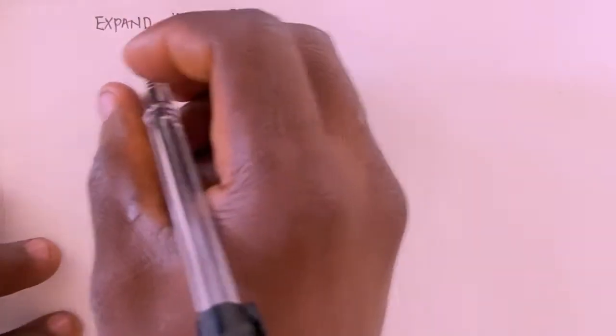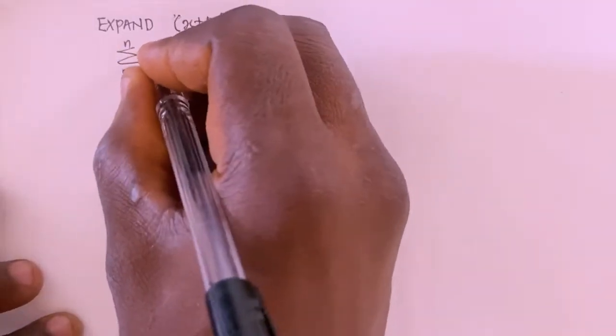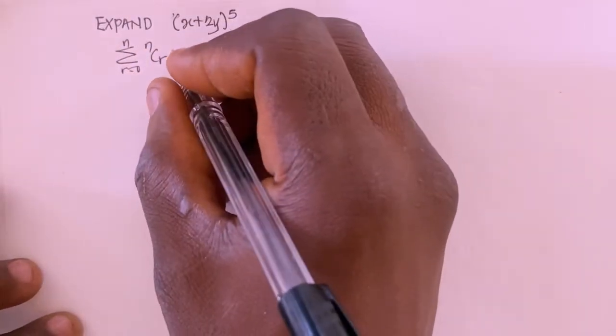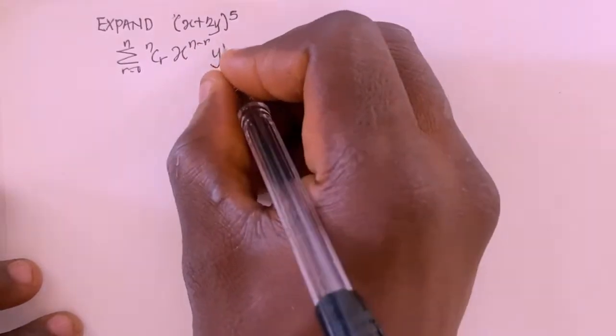Friends, in this video, we are asked to expand (x + 2y) all raised to the power of 5. So it's very simple. What we just have to do is recall the binomial expansion formula for all positive integers. We are going to have the summation of r equals 0 to n of n combination r, followed by x raised to the power n minus r, then y raised to the power of r.